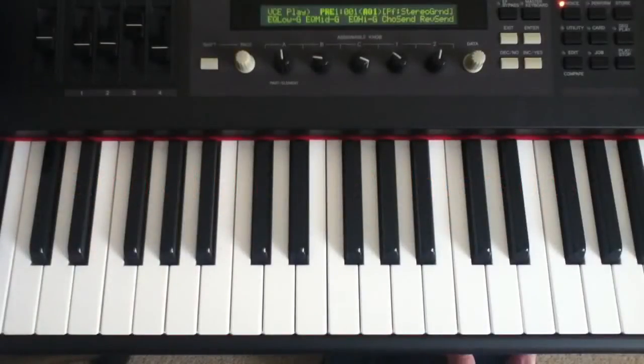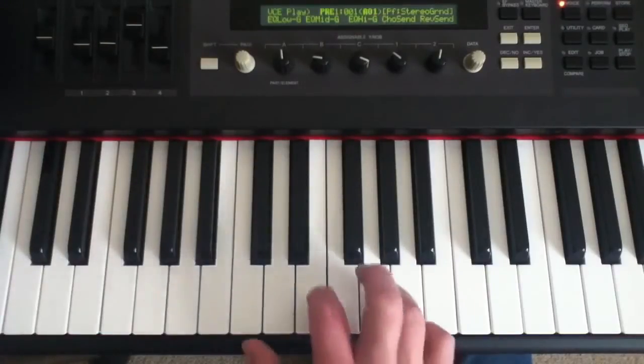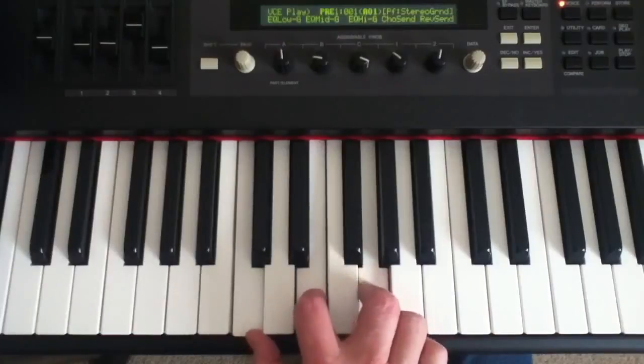Chord inversions. First of all, I'm going to show you how to do them and then explain why we need them. So each of the 12 major or minor chords has two inversions. So let's start off with the chord of C major, which comprises the notes C, E and G.